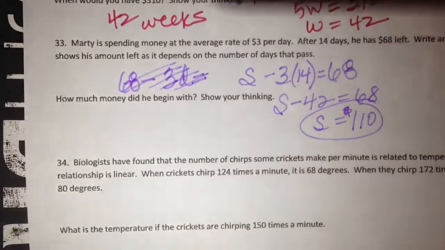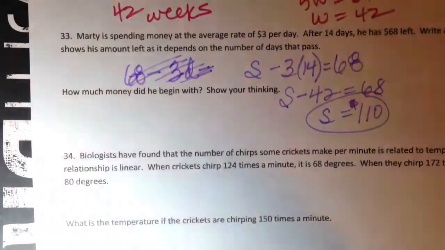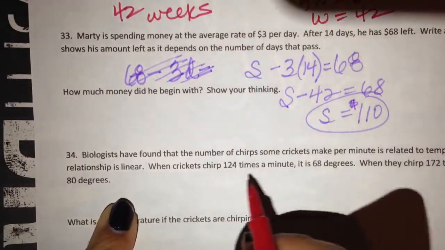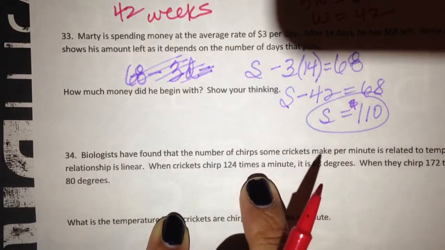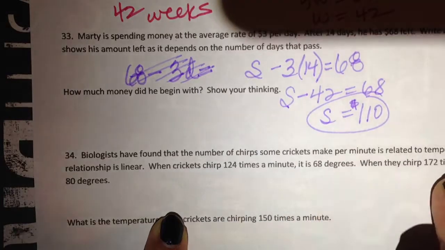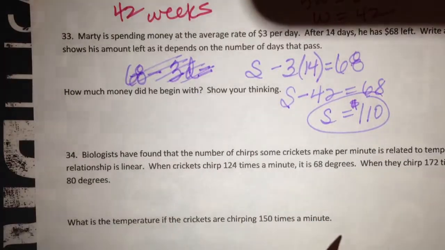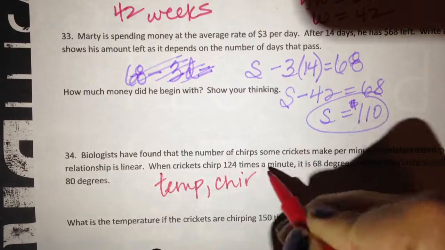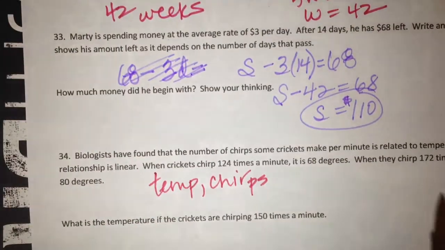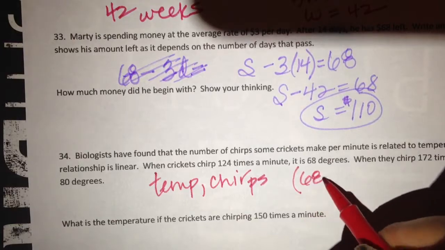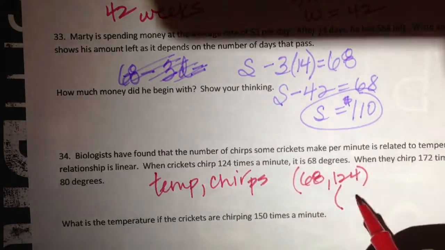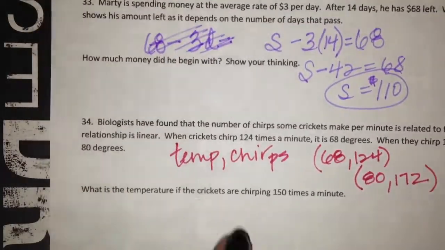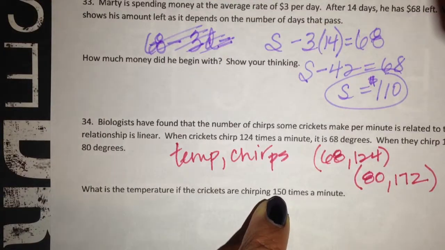Excuse me. Biologists have found the number of cricket chirps that crickets make per minute. It's related to temperature. It's linear. We have two pieces of information here. We have cricket chirps per minute and the temperature. When they chirp 172 times, we have another temperature. I believe that we've discussed this in class, that temperature is going to be our X value and chirps is going to be our Y. And what we know then is at 68 degrees, there's 124 chirps, and at 80 degrees, there's 172 chirps. Wants to know what the temperature is if the crickets are chirping 150 times a minute.